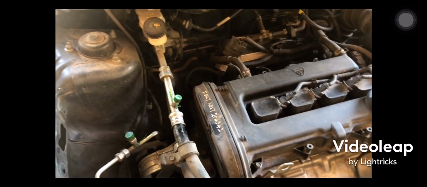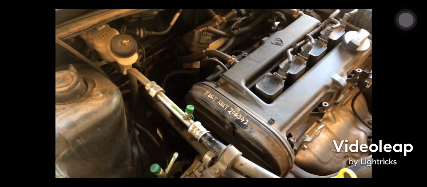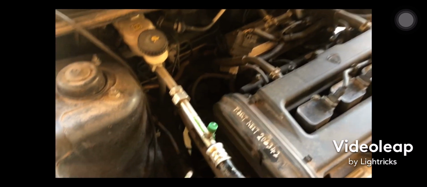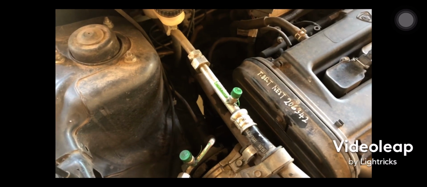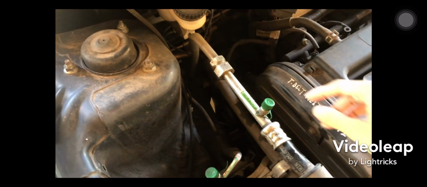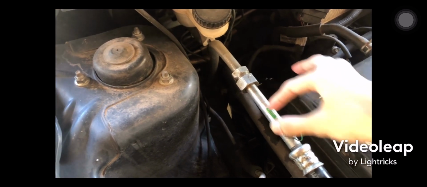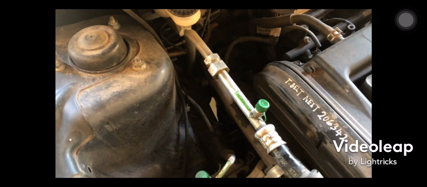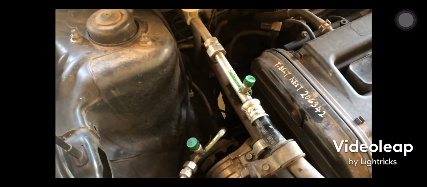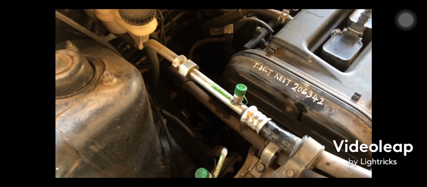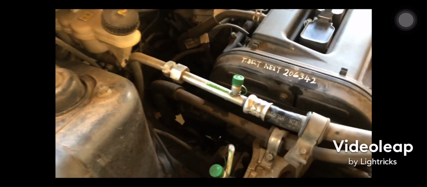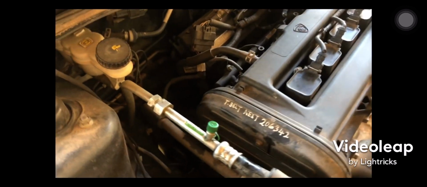Then for the other method, we can use a sensor detector device, UV ray. We spray it around the hose, and then we can see if any leakage happens. Okay, that's all.